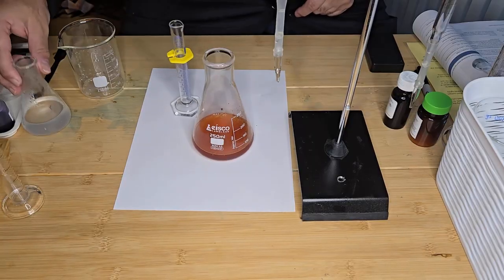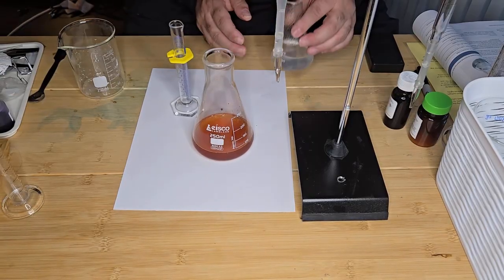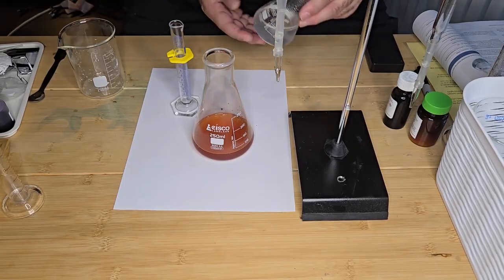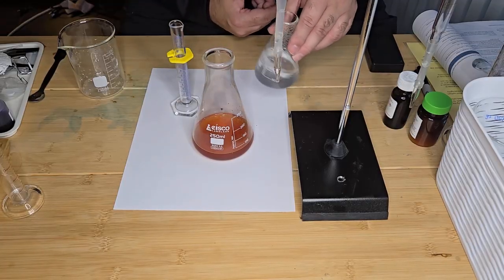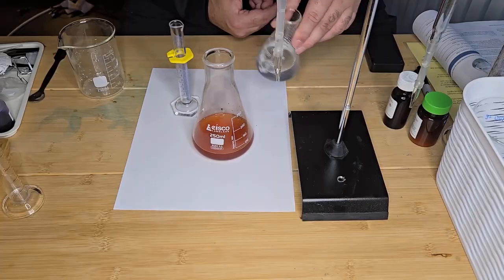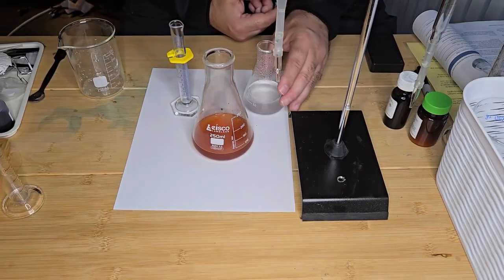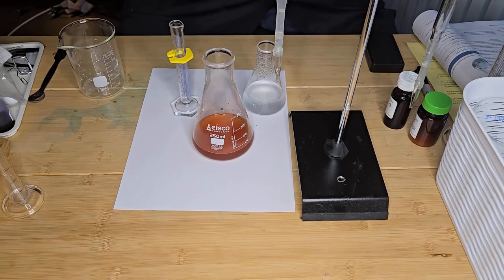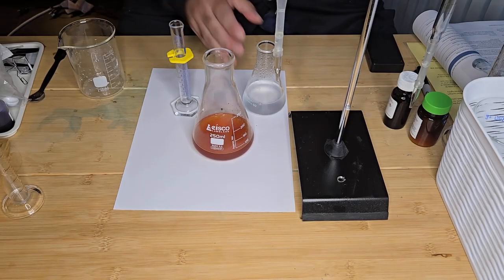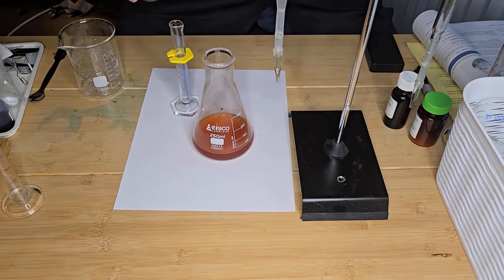So I have a solution of the starch indicator I made up using cornstarch in water, boiling it until I get a clear solution, and that will serve as my starch indicator. So I'm going to add 2 mLs of the starch. Let me just measure it out in a measuring cylinder.